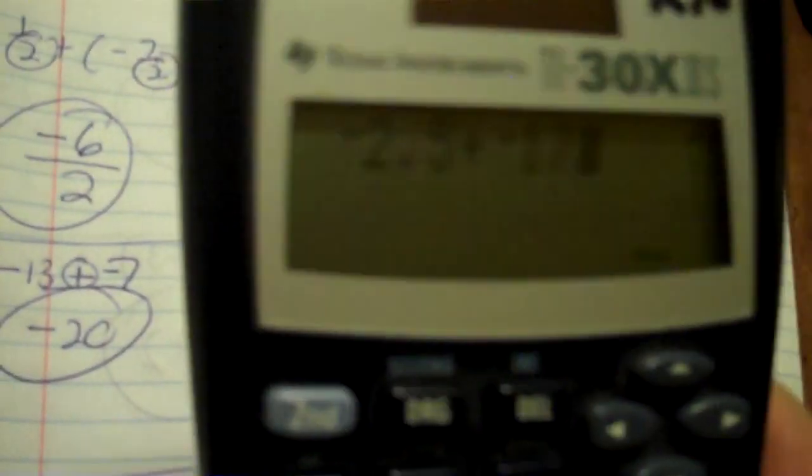Remember, when you run out of room to the left, you move down. When you run out of room to the right, you move up. I'll use my calculator though. Negative 2.5 plus negative 17.8, negative 20.3. Okay. All right, 3.5 minus 1.9. Okay, you got the minus, go plus negative. Okay, so 3.5 plus negative 1.9, 1.6.